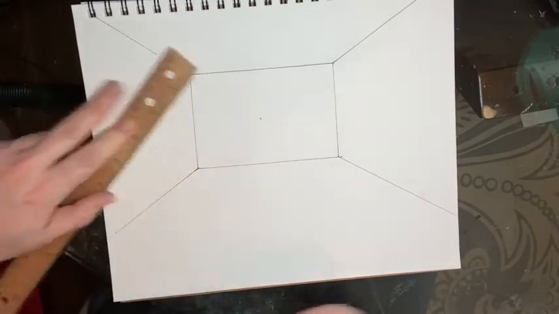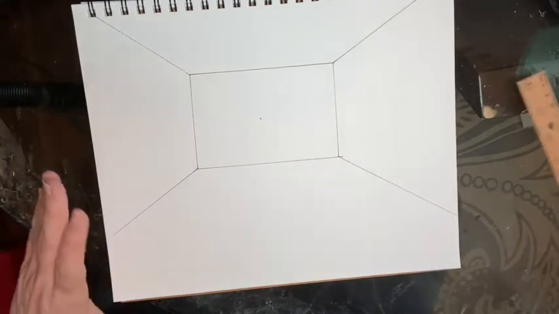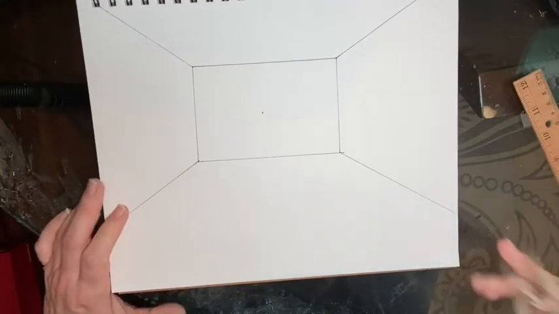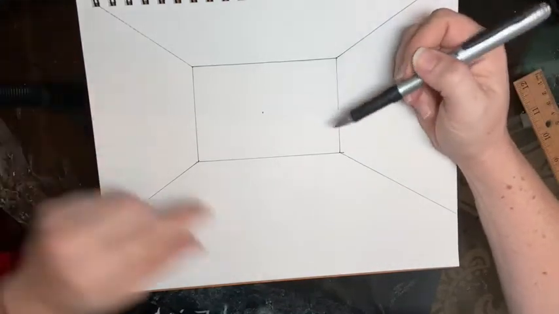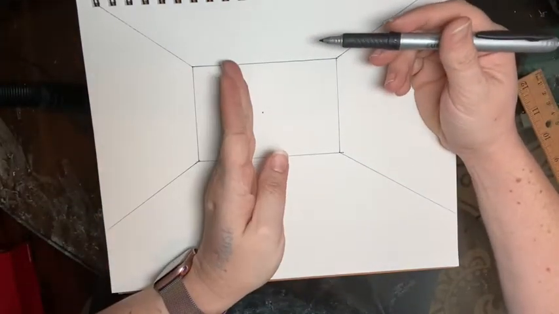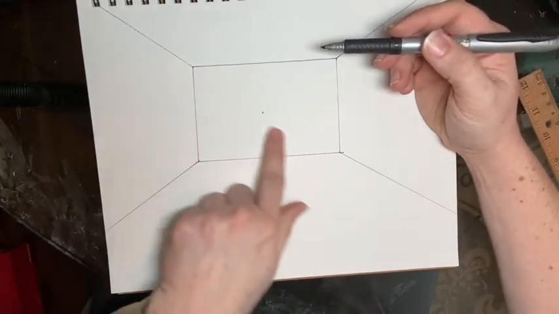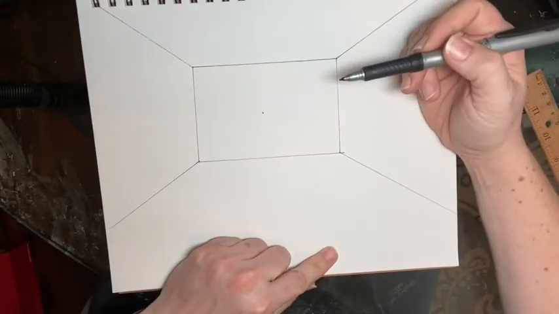So I don't know if you can see the bedroom yet. Let me see if I can see it. Okay, yeah. Now you're going to see it now. Now, every line that we draw, if it's not vertical or horizontal, is going to come to the point, okay?